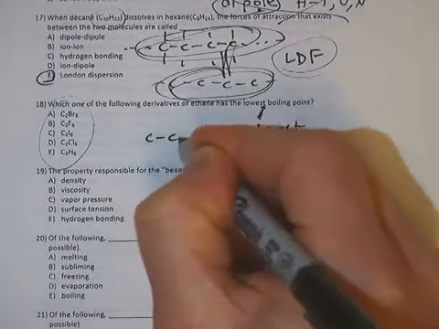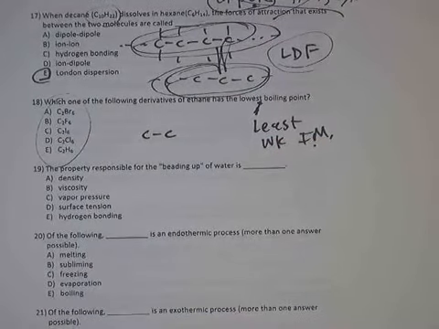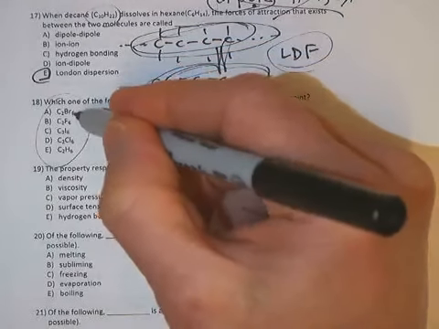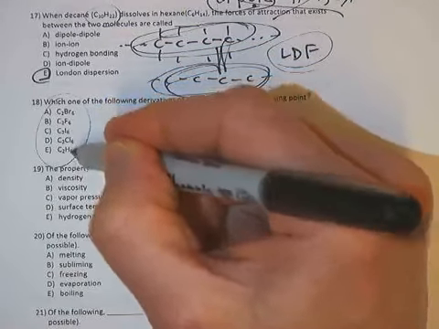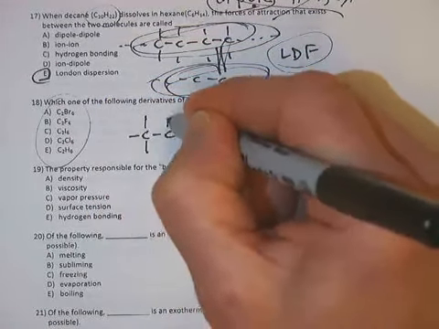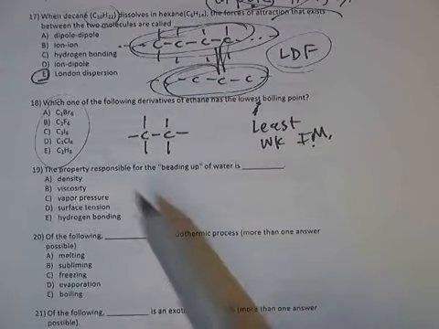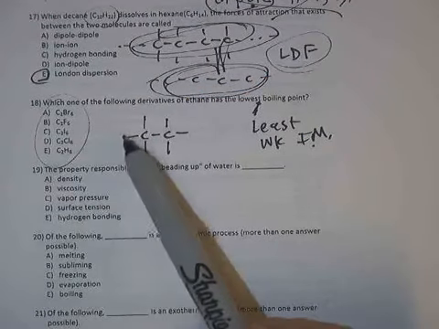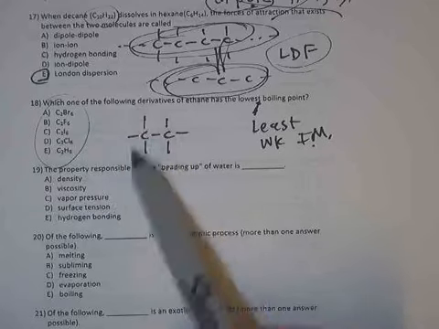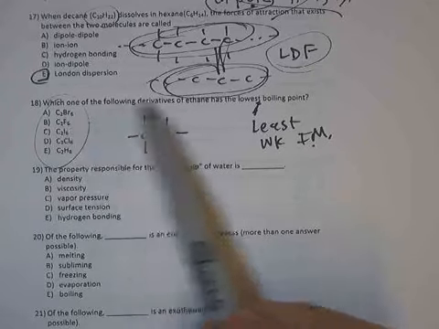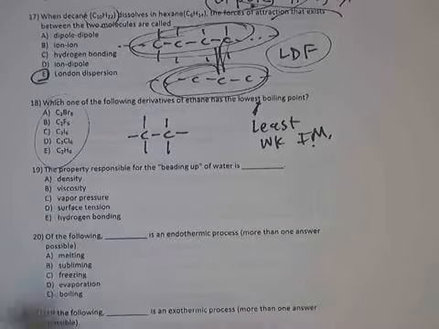Which of the following derivatives of ethane has the lowest boiling point? So lowest boiling point would mean that it sticks together the least. That means it has the weakest intermolecular forces. So you're looking for something with maybe only London dispersion forces. No dipole-dipole, no H to F, O, or N.